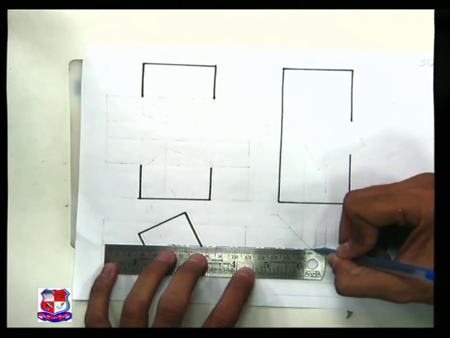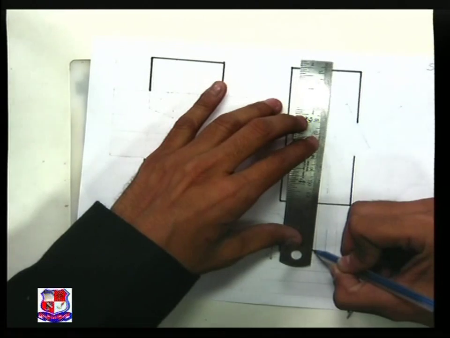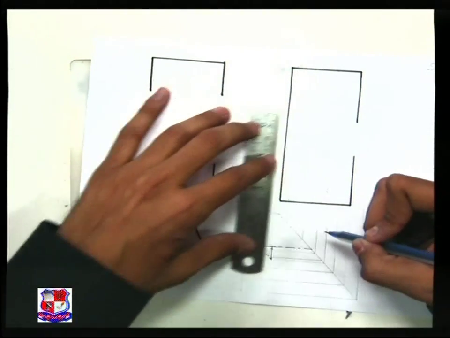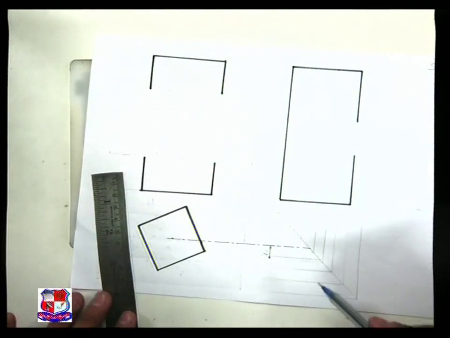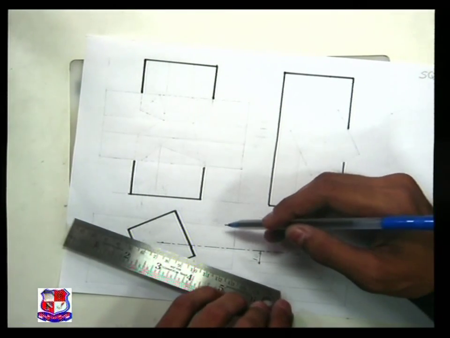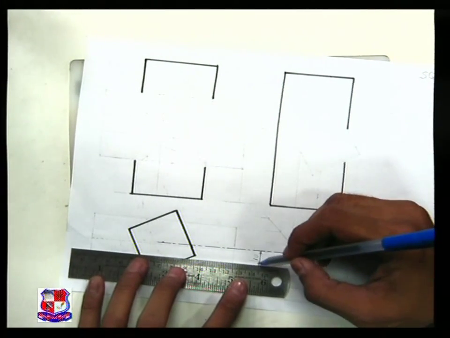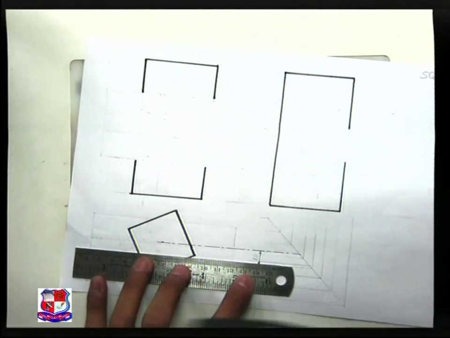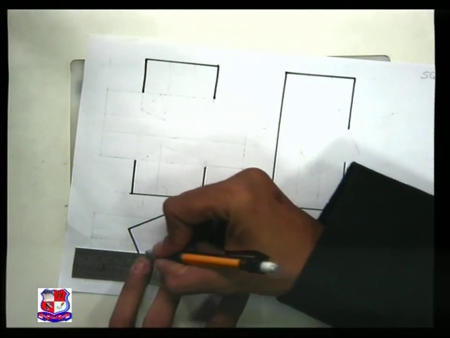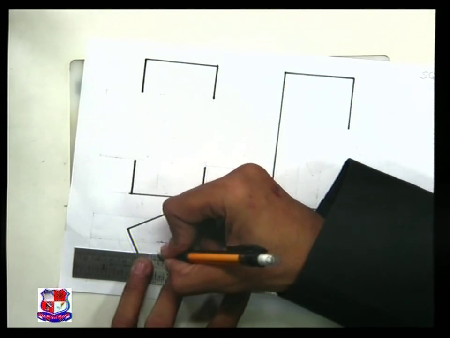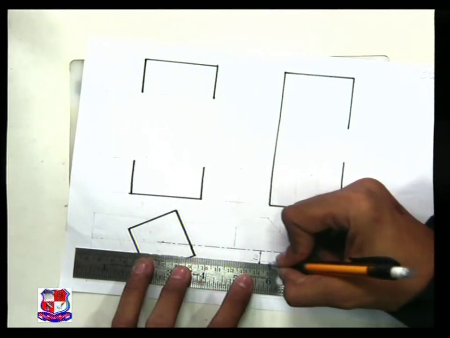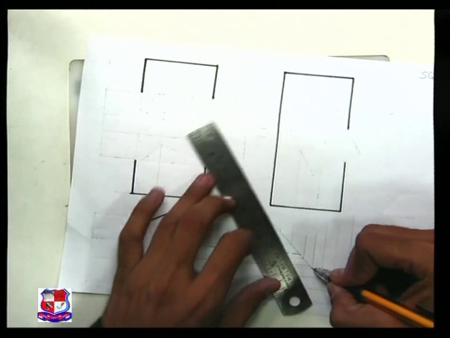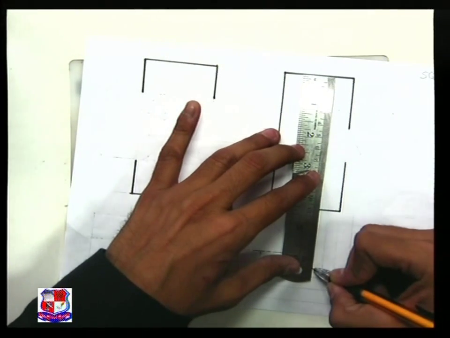Transfer this axis to its front view. Right. Now it is given that at a distance of 10 mm from this axis is the axis of another square prism. So we have to draw here another axis of the square prism like this. This is the axis of the square prism, and from here draw a straight vertical line.